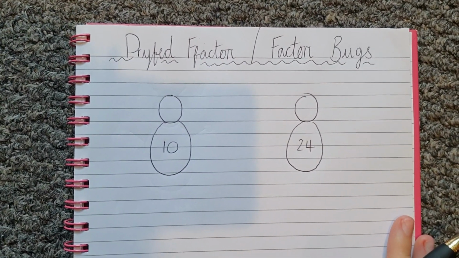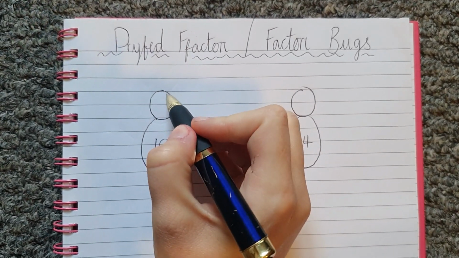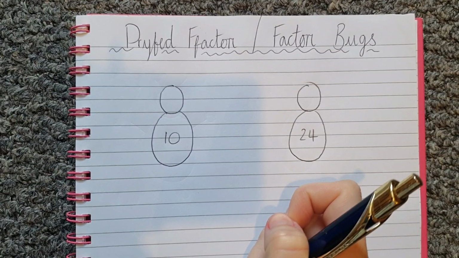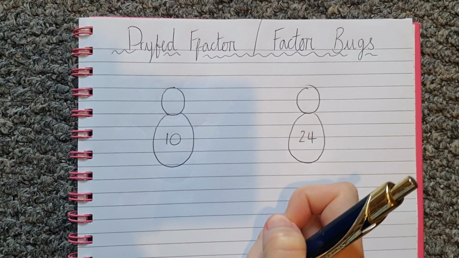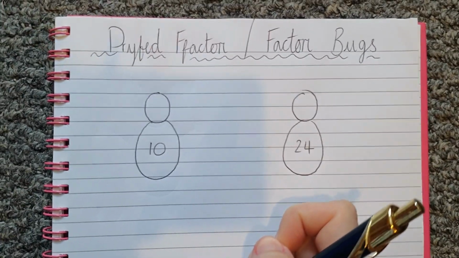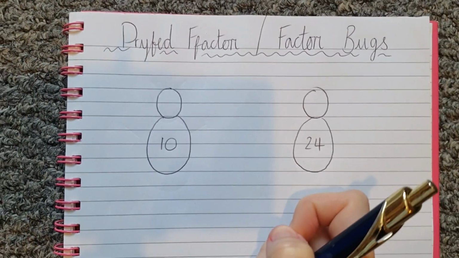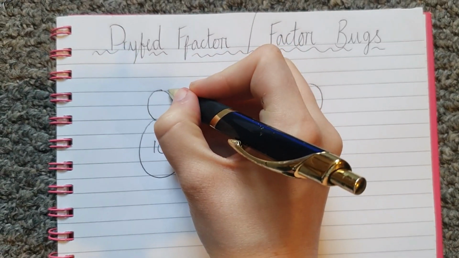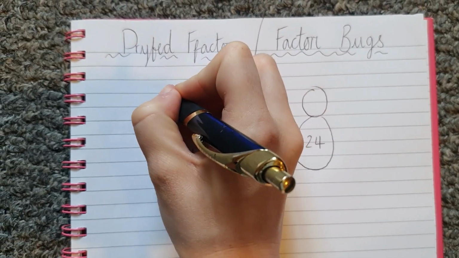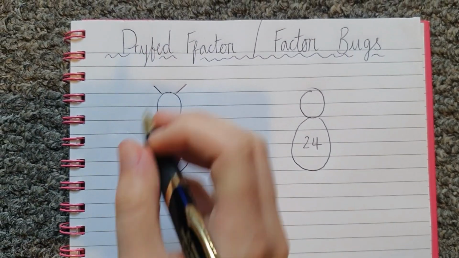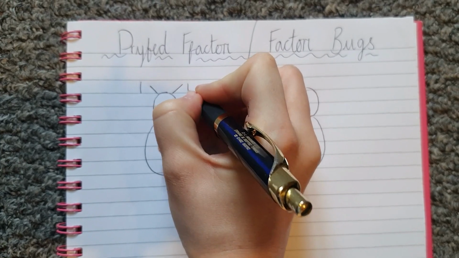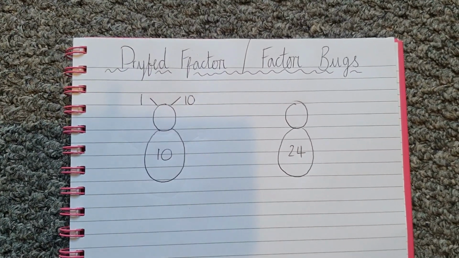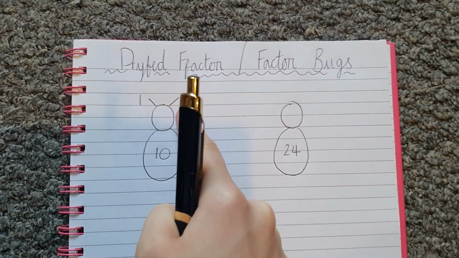Now, Miss Carty always starts with the antenna, which is at the top of the bug here, they come out. And I usually start with the simplest table, which is the 1 times table, because as we know, every number appears in the 1 times table. So I start to think, okay, well, what times by 1 creates 10? Now, very simple. 10 times 1 creates 10. So we have our two first factors already. We have number 1 and number 10.